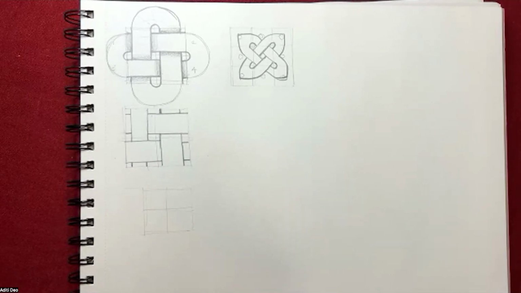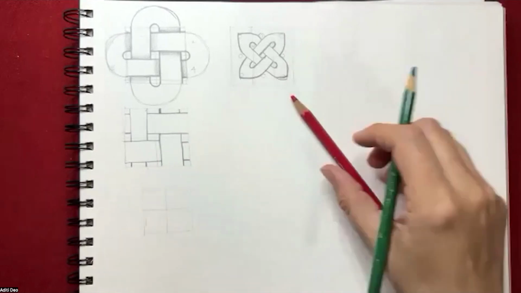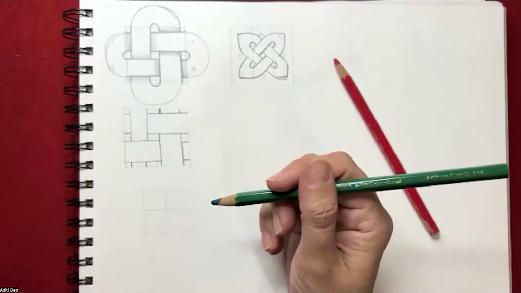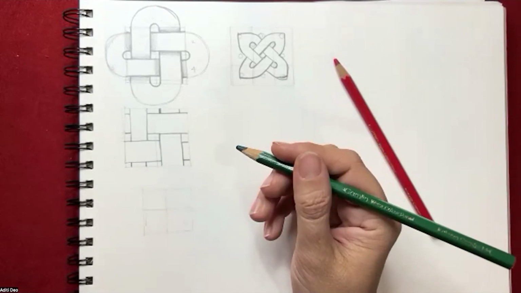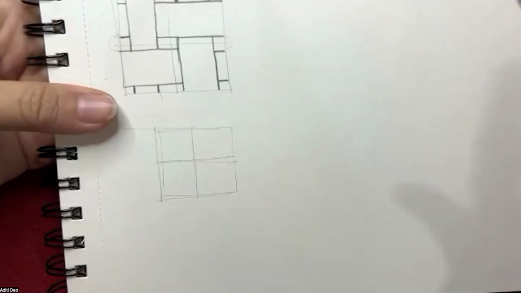Ma'am, can we use brush pen? Brush pen. Right now we need to draw lines. Can you draw lines with the brush pen? No, ma'am. Use your color pencils. You have color pencils? Yes, ma'am. Okay, so let's start.